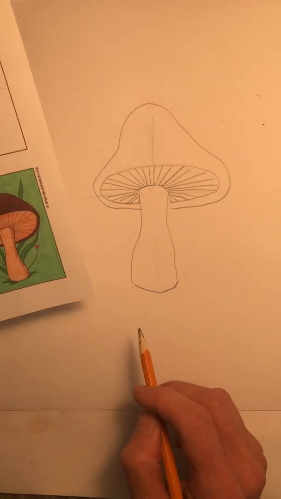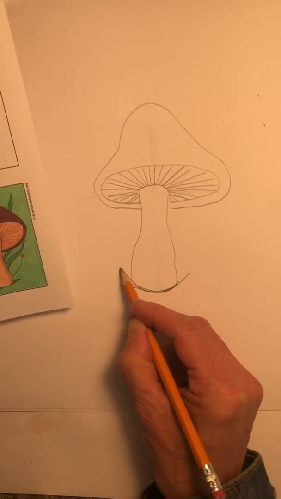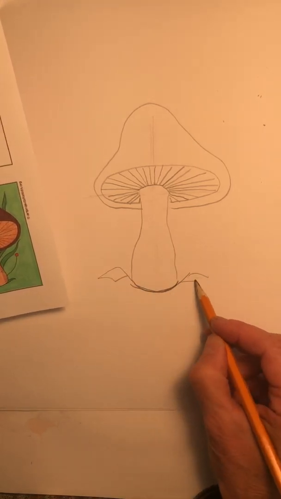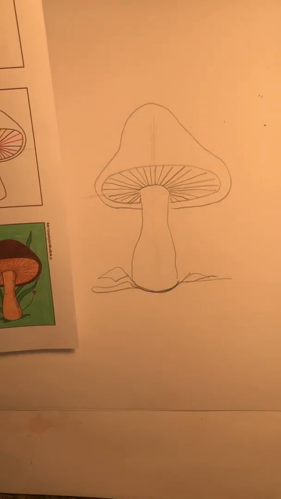And basically that's about it. You can go ahead and add maybe a little shadow under here. You could go ahead and add some leaves or some grasses, whatever you want. And then we can come back in and color it.